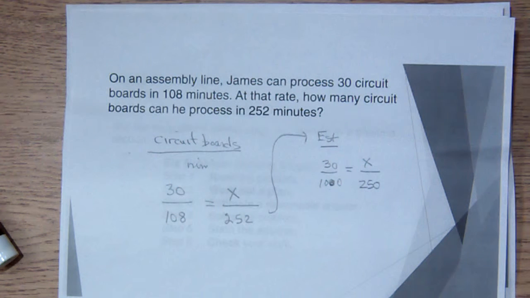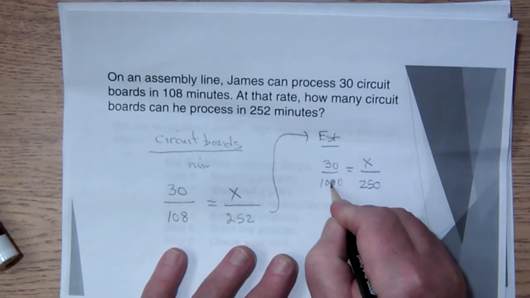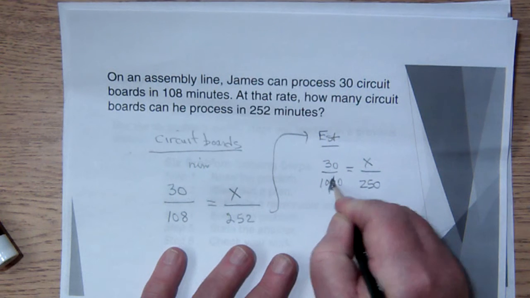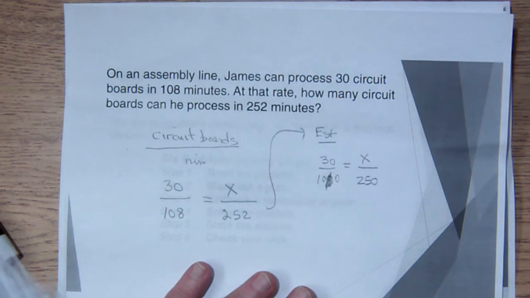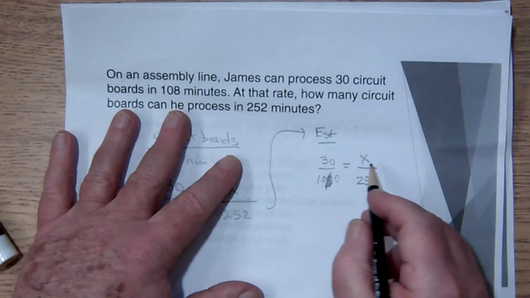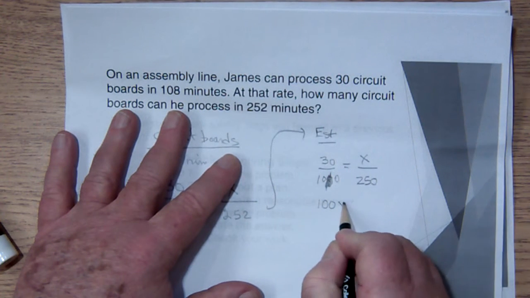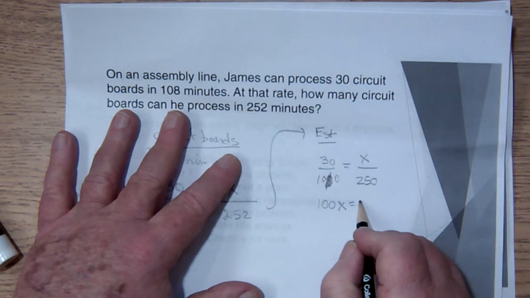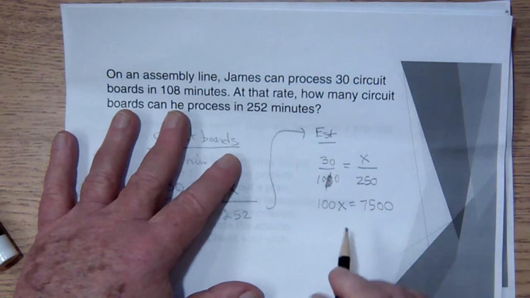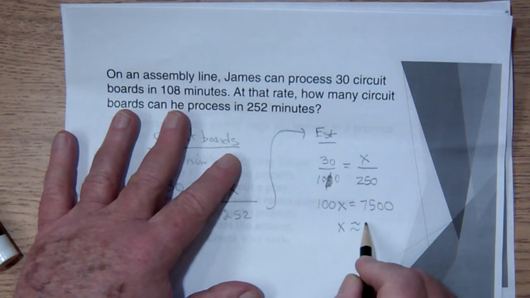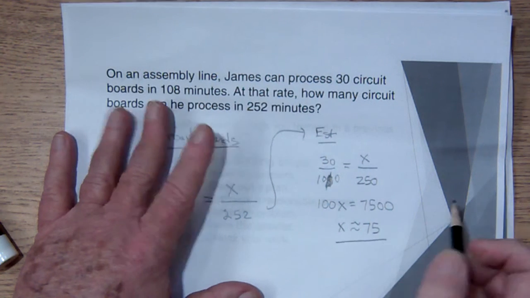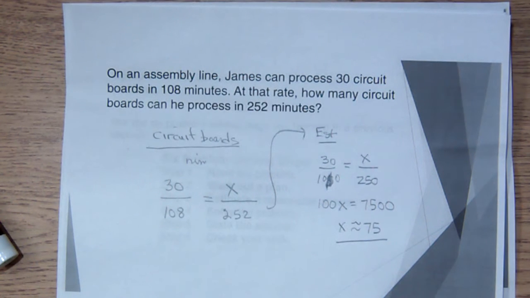Let's first estimate an answer. I have 30 and 108, which is about 100, and 252 is about 250. So I could look at this as being 30 over 100. That's not 1,000, that is 100. Is x over 250. So if I were doing this, I would say 100x is equal to 30 times 250. That would be 75 with 2 zeros. Now divide, and so I expect my answer to be approximately 75 circuit boards.